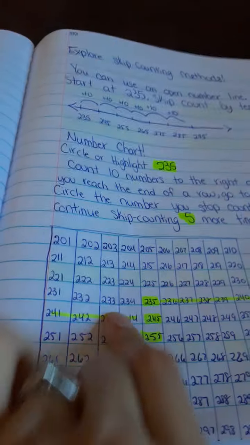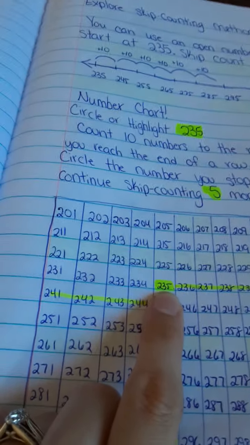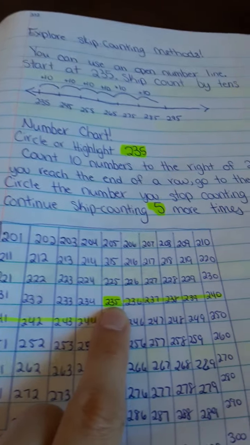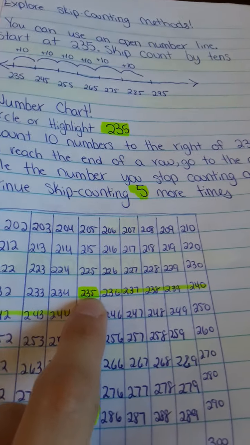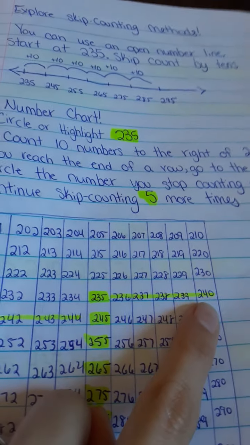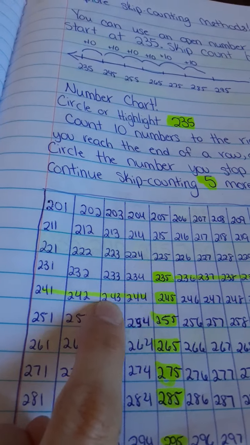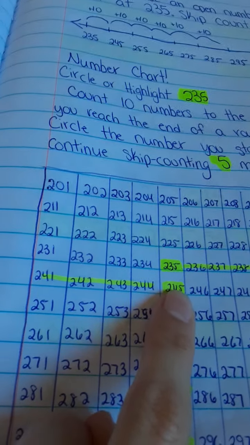So it asked us to circle or highlight 235, which I did. Count 10 numbers to the right of 235. 1, 2, 3, 4, 5, 6, 7, 8, 9, 10. 245.